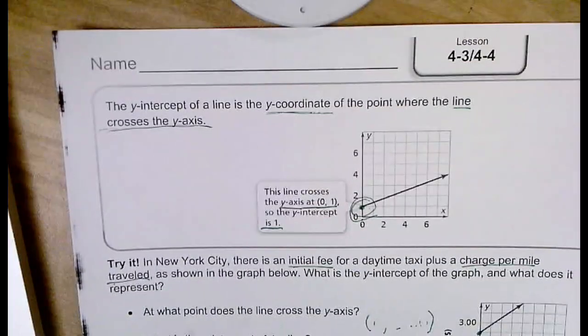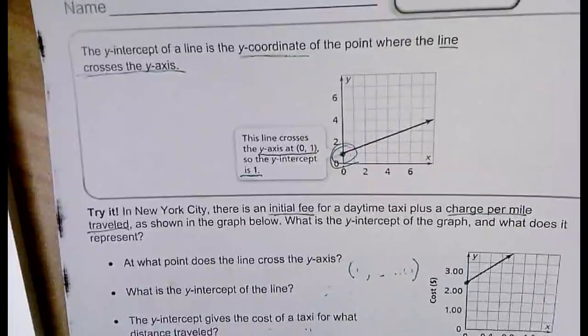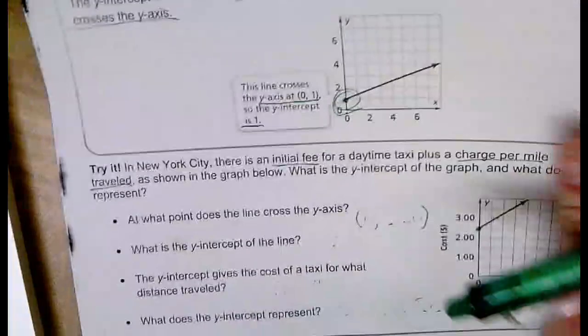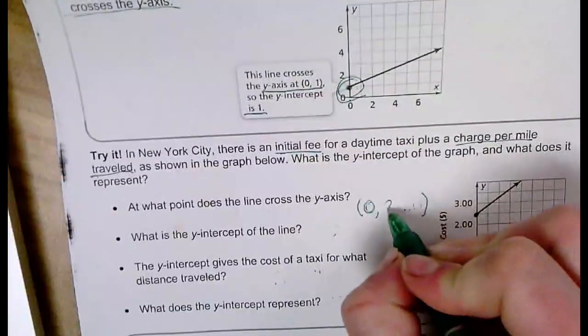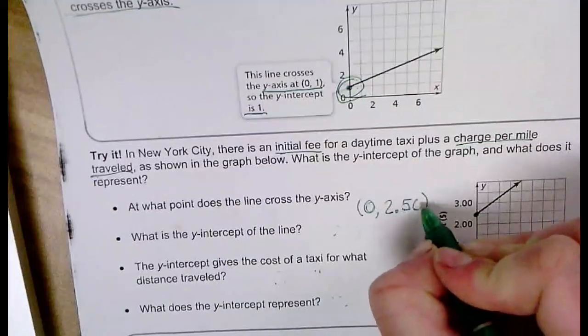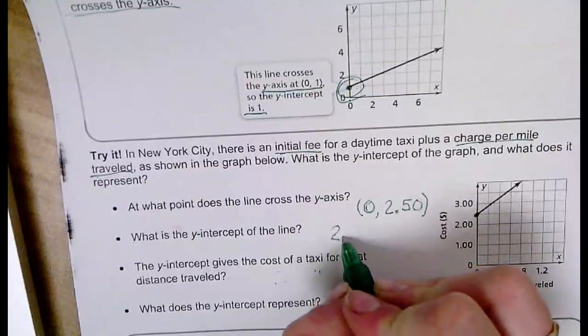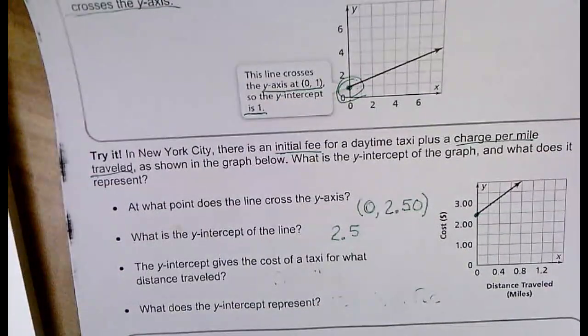All right, so in New York, there is an initial fee for a daytime taxi that charges the initial fee plus a charge per mile traveled. So let's look at the graph. We've got to see where the graph crosses the y-axis. The graph crosses our y-axis at (0, 2.5), in between 2 and 3. So the y-intercept is 2.5. It's the point in which our graph crosses the y-axis.